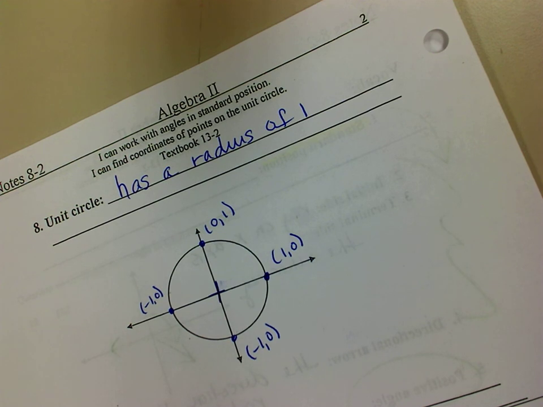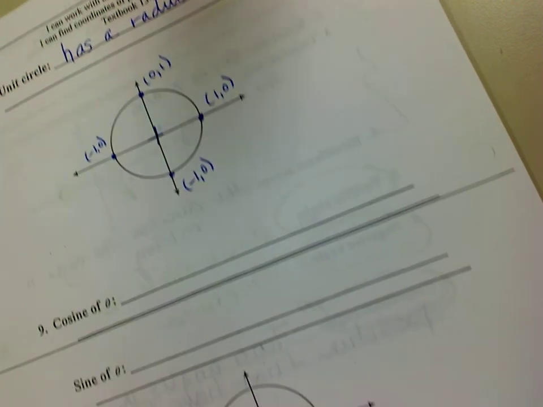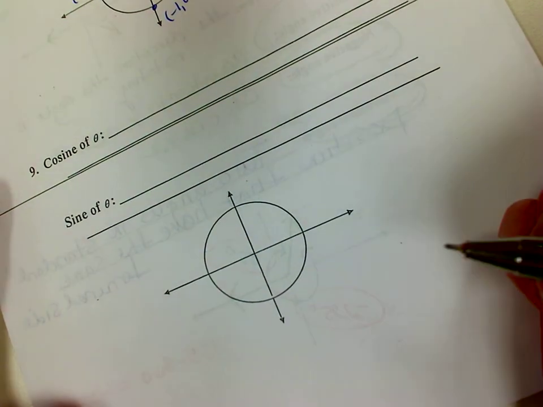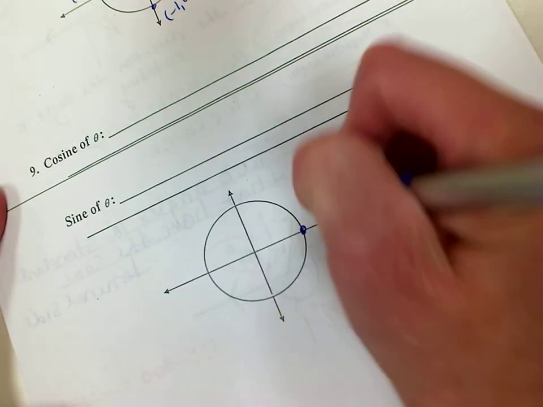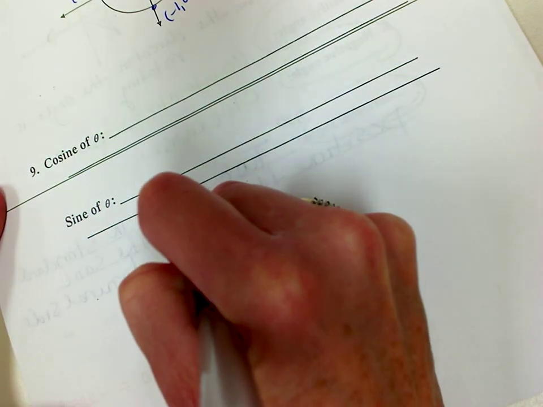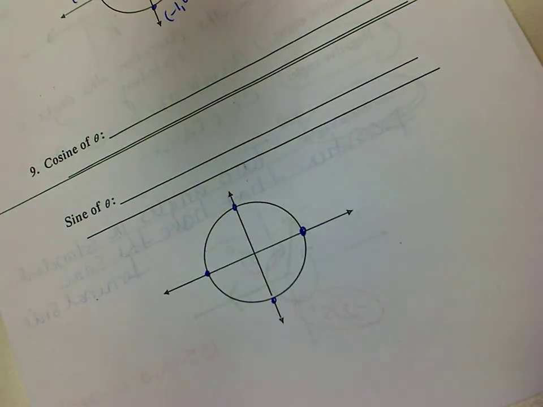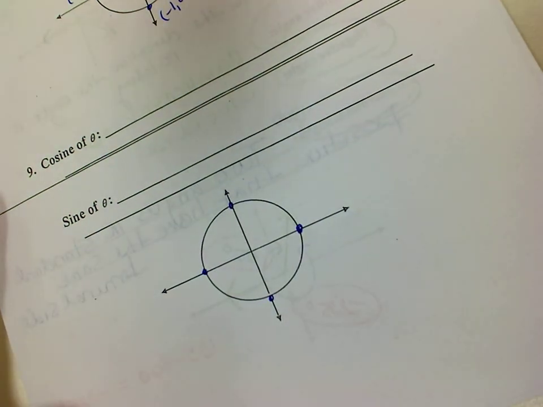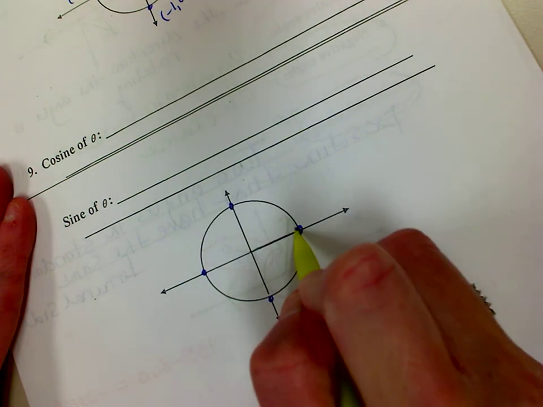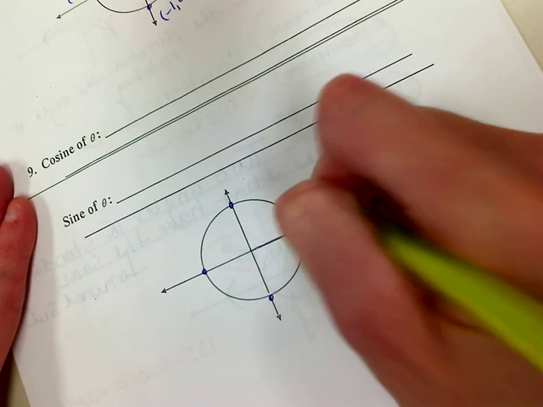Okay, now, let's go down here first to this one. So I already labeled these as ordered pairs. Now I'm going to give you the degrees. So if my ray is right here, if I'm starting out literally right here, I'm not moving anywhere, then this is going to be 0 degrees.